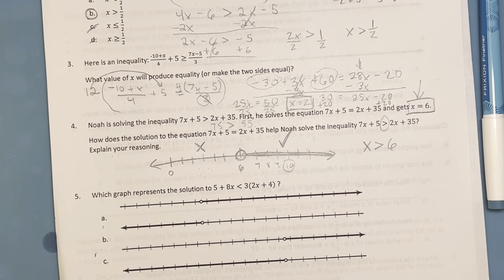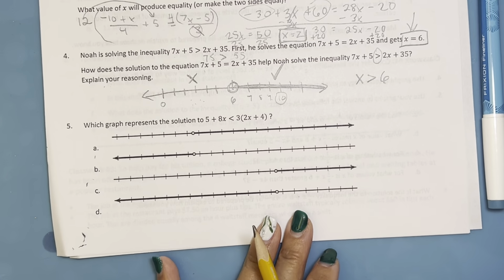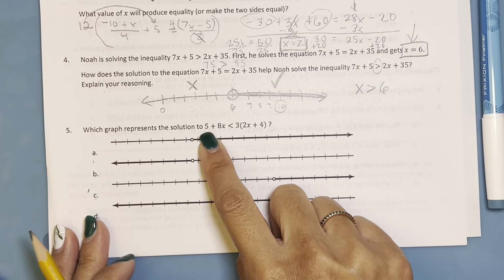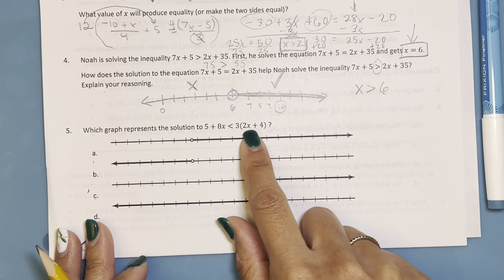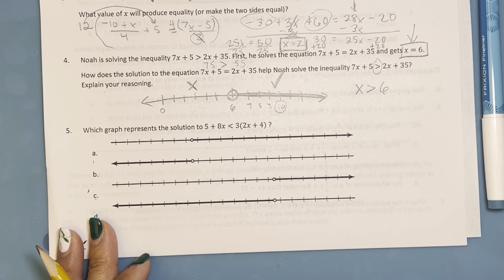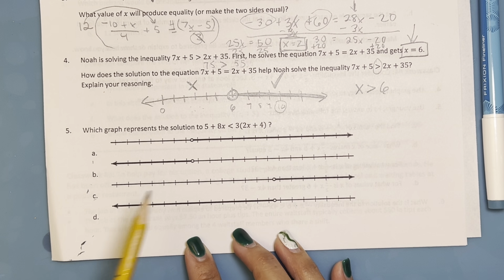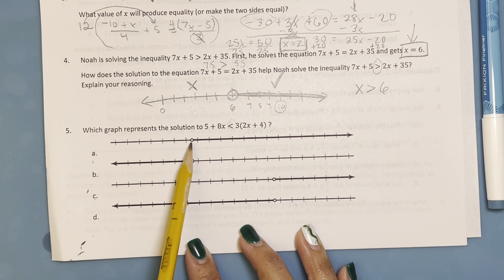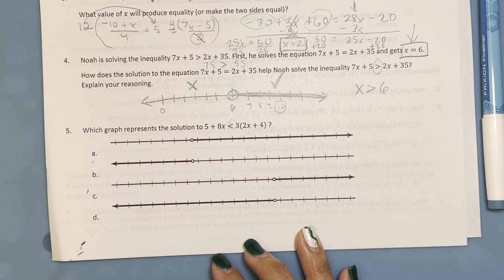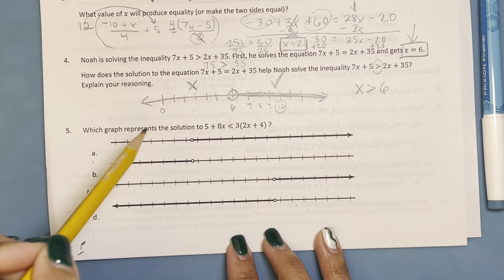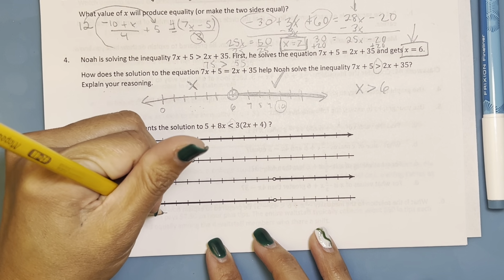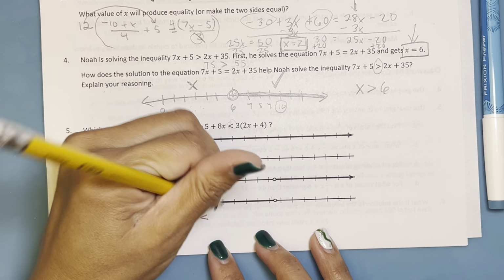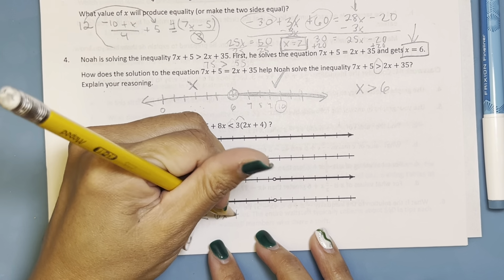Okay. All right. Number 5. Which graph represents the solution to 5 plus 8x is less than 3 open parentheses 2x plus 4 close parentheses? All right, so first of all, we see that this is less than, and we have all open circles. So it could be any one of those graphs initially looking at that. The next thing I would want to do is to go ahead and solve for what my boundary would be. So let's look at that. 5 plus 8x is less than, I'm going to go ahead and distribute this, 6x plus 12.